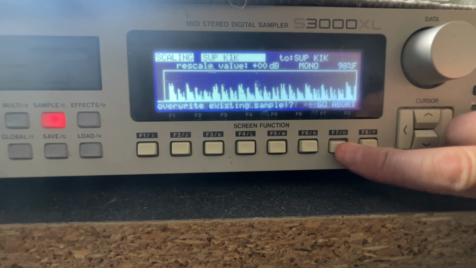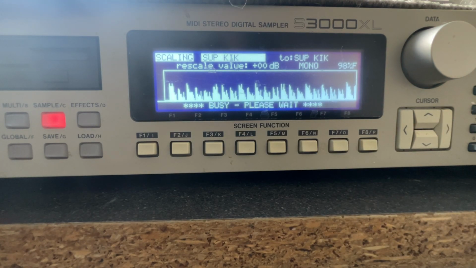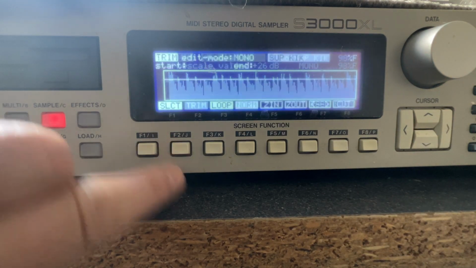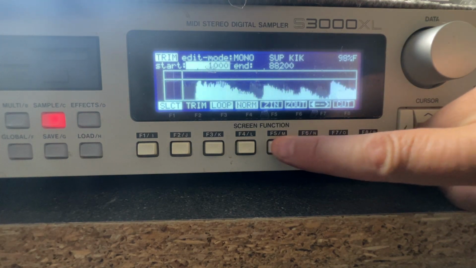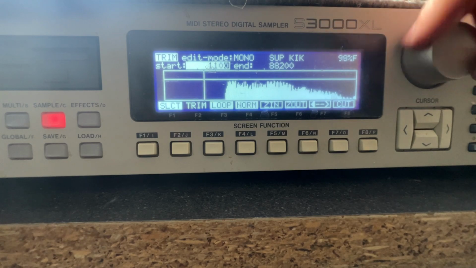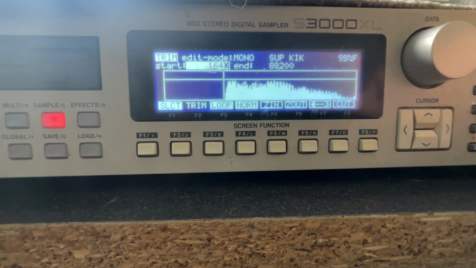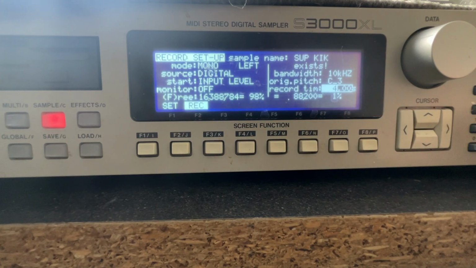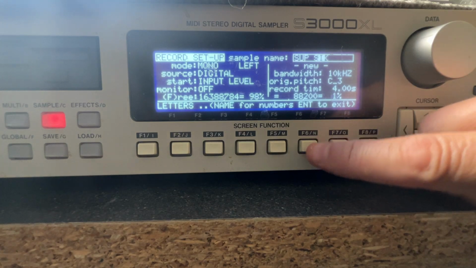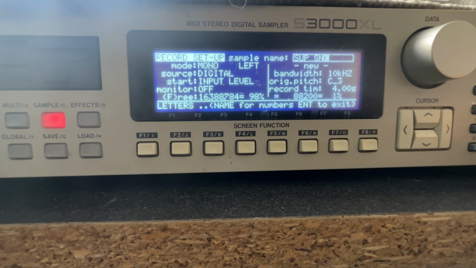So normalize it. And then trim it as well. Can zoom into the start point. And then just cut it. Back to sample, press name. And go over and we'll take a snare, starting at the snare this time.